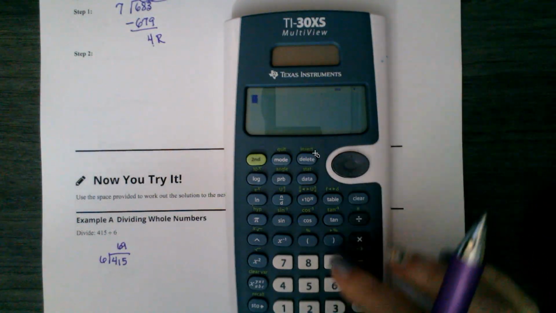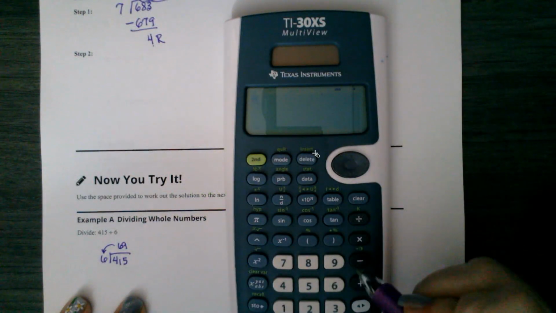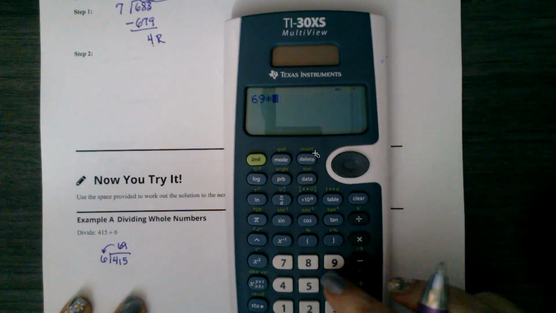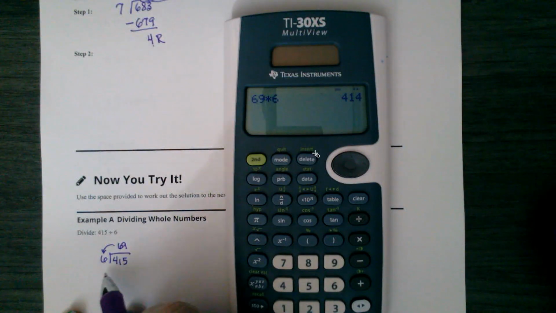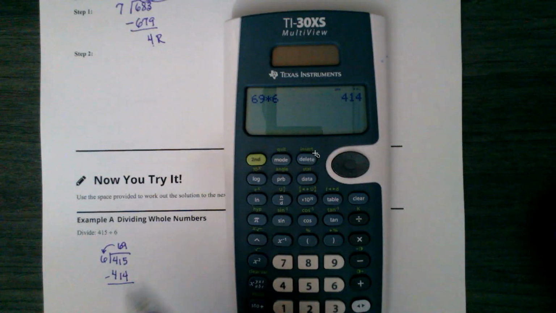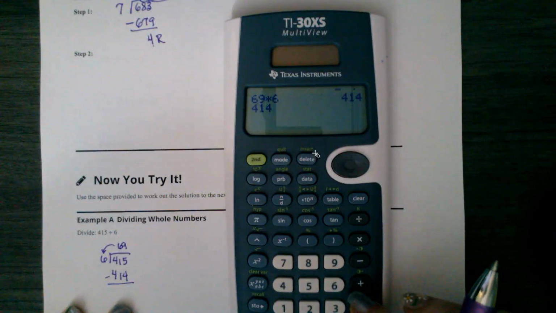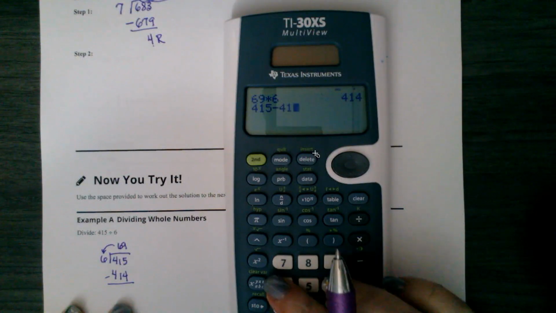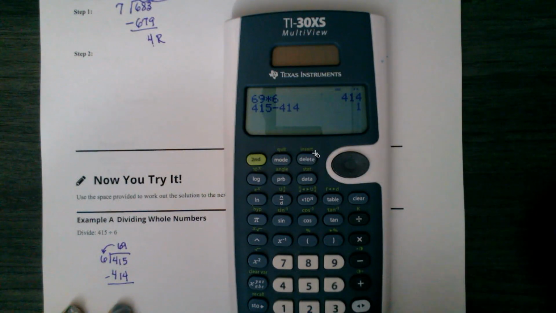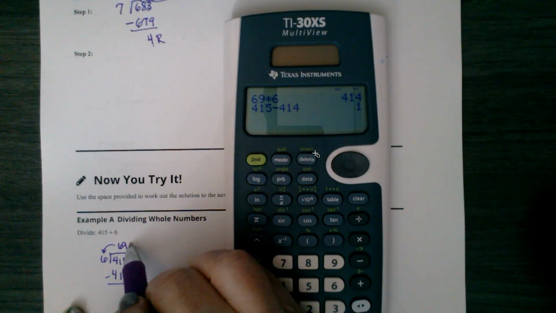So we're going to say 69 times 6 to figure out what that really was. That's 414. And then we'll subtract those two to find out how much more it was. 415 minus 414 gives us 1. That's our remainder. So I need to put a remainder 1.